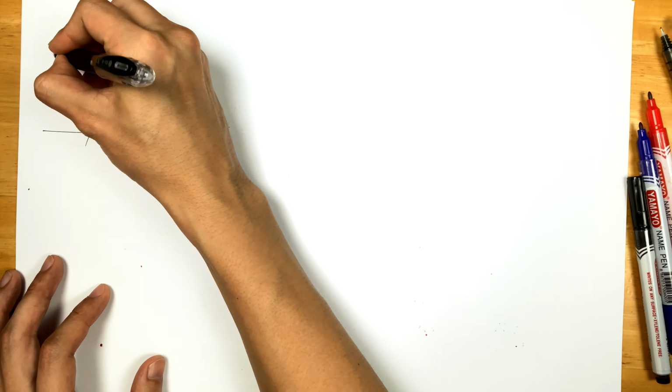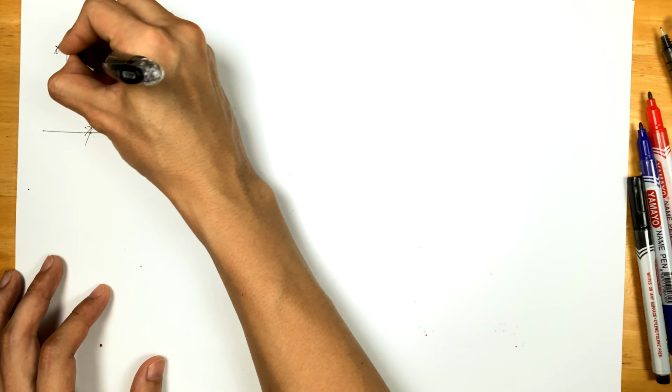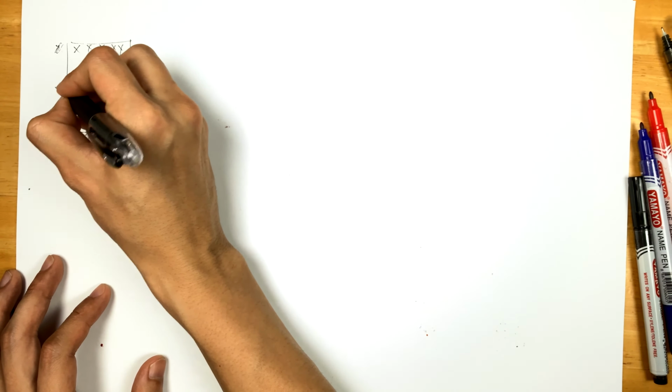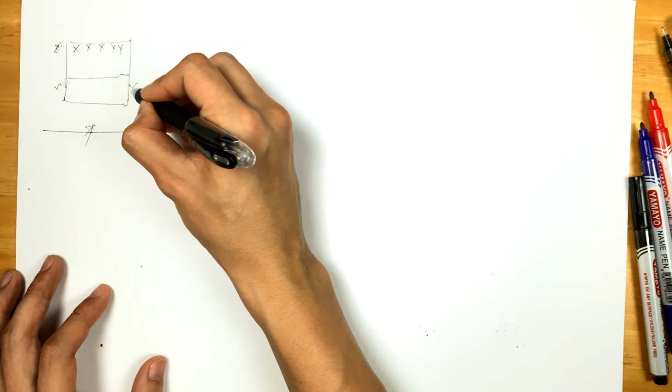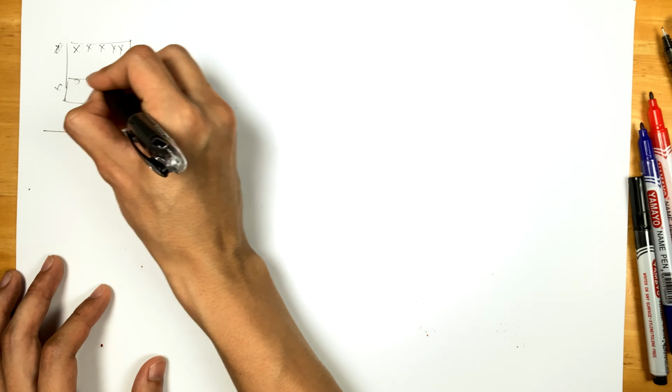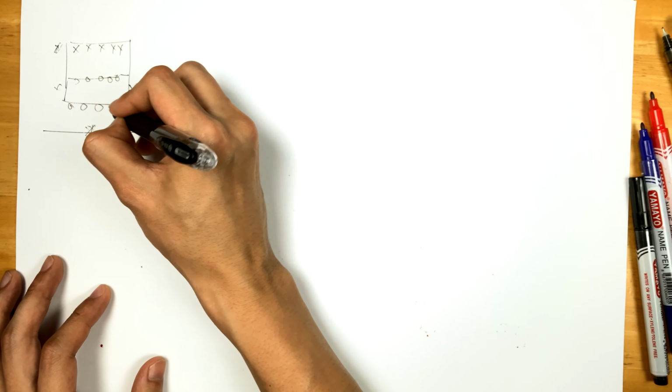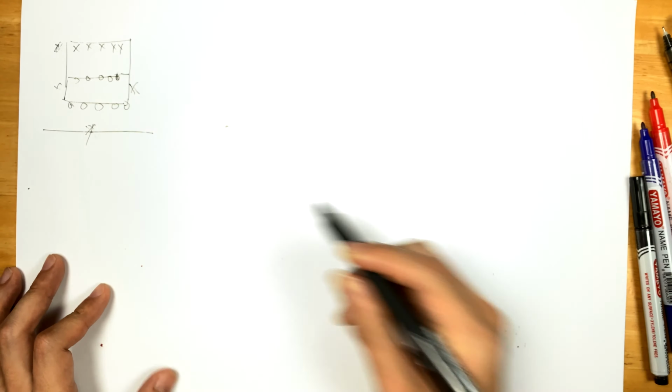We have our 1, 2, 3, 4, 5, 2 at the corner spots. 1, 2, 3, 4, 5. 1, 2, 3, 4, 5. Oh, 1, 2, 3, 4, and 1, 2, 3, 4, 5. Okay.